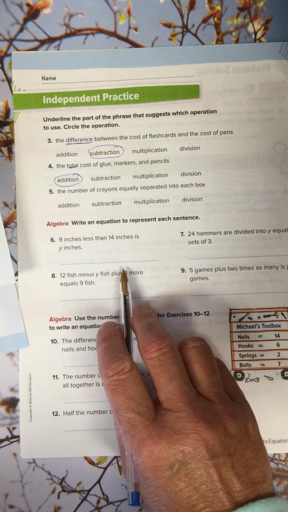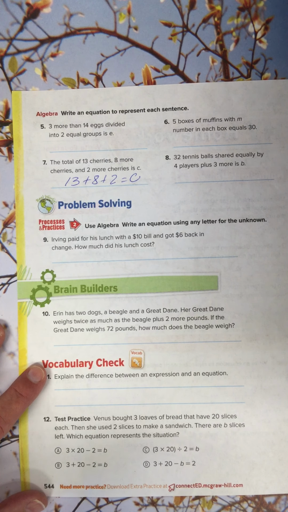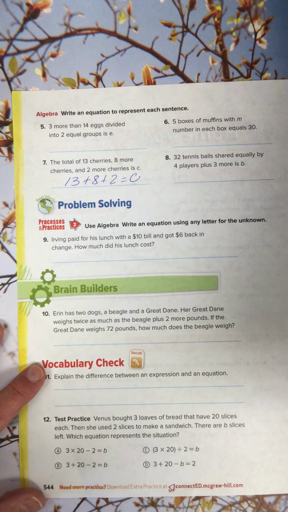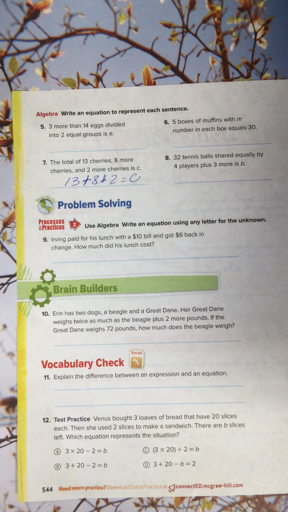That looks like it's kind of hard, isn't it? And as you're looking through it, you might go, oh my goodness, what are they asking me to do there? So if I already have 13, 8 more would be plus 8, and 2 more cherries is C. Don't make it harder than it already is. Those are all plus signs. As I always tell you, think it through, go slow and methodically, one step at a time.